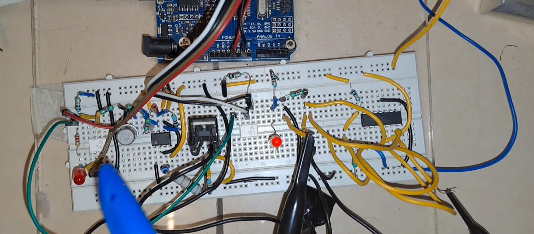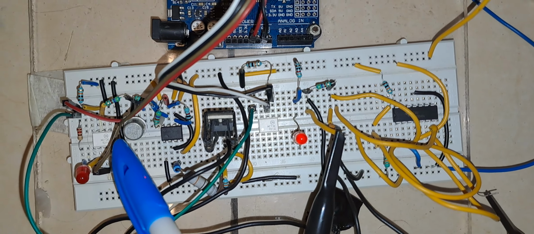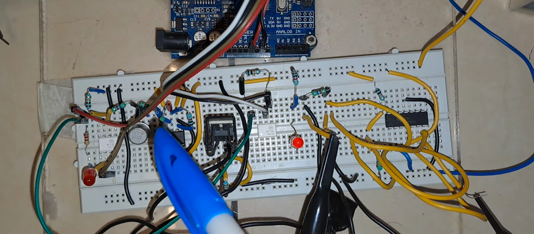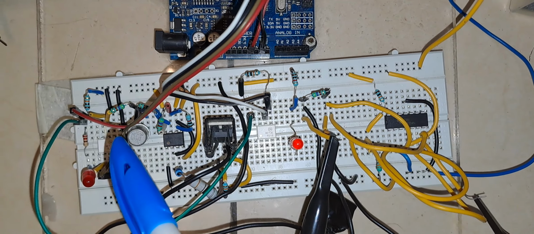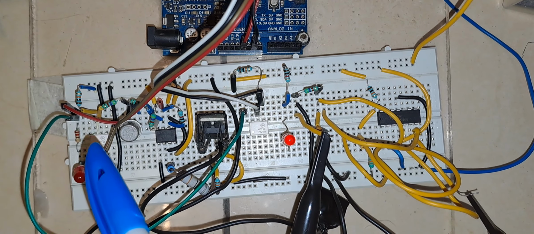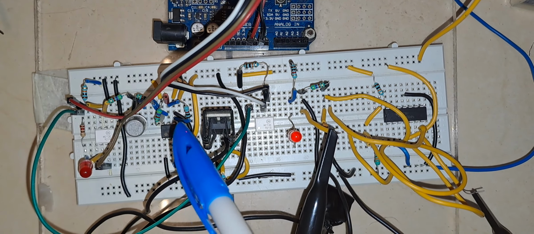As you can see in the modulator part, there is an optical isolator. This optical isolator is isolating the Arduino Uno data from the modulator and demodulator. After the optical isolation, the data is fed to this transistor, and here it comes to this modulator.